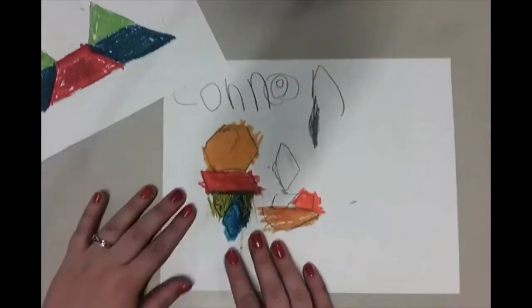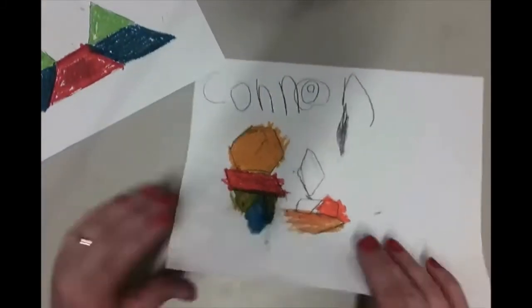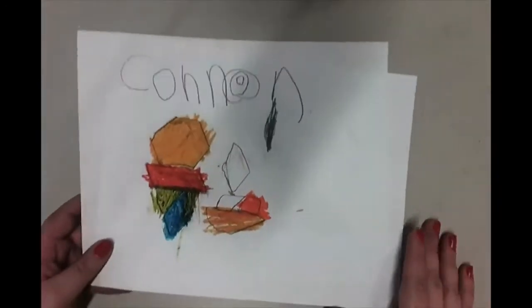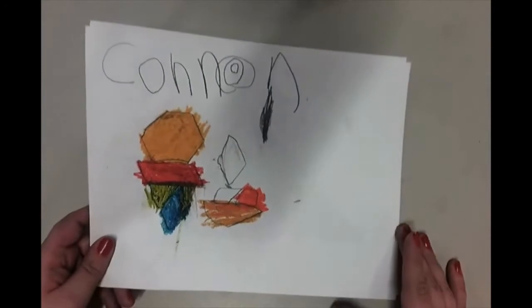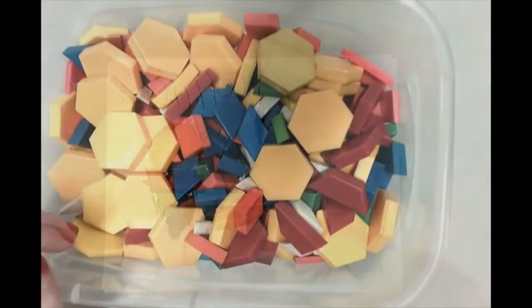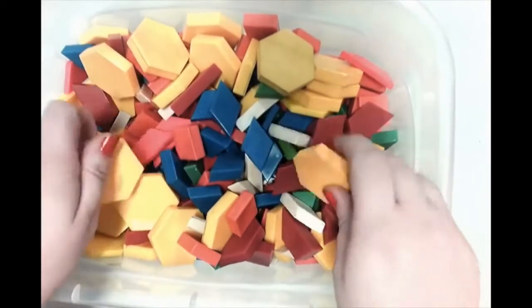Now, a still life is simply a drawing of something you see in real life, and then you draw what you see. We are going to use these math shapes to help us set up something that we want to draw.